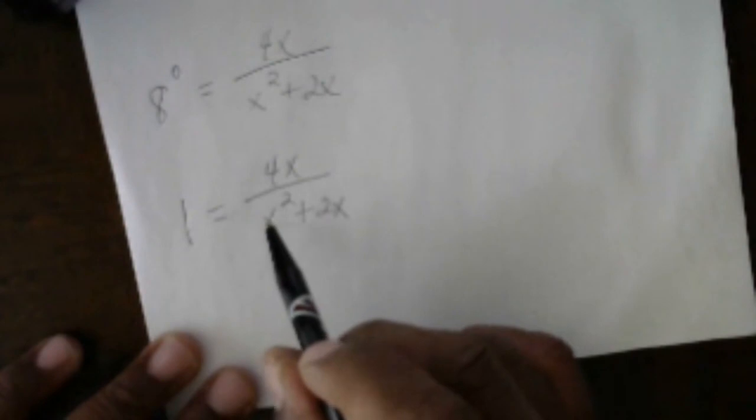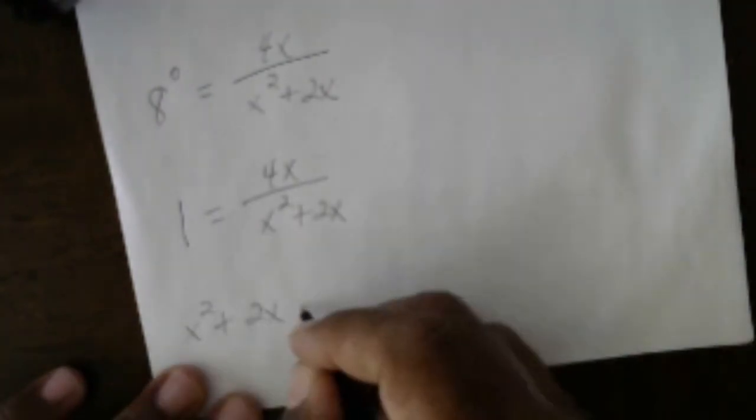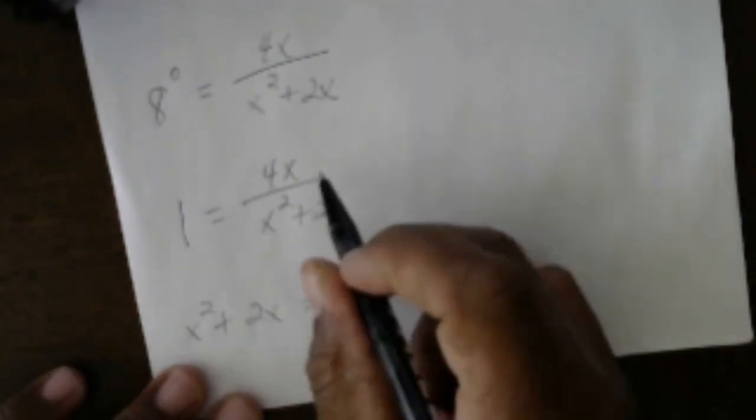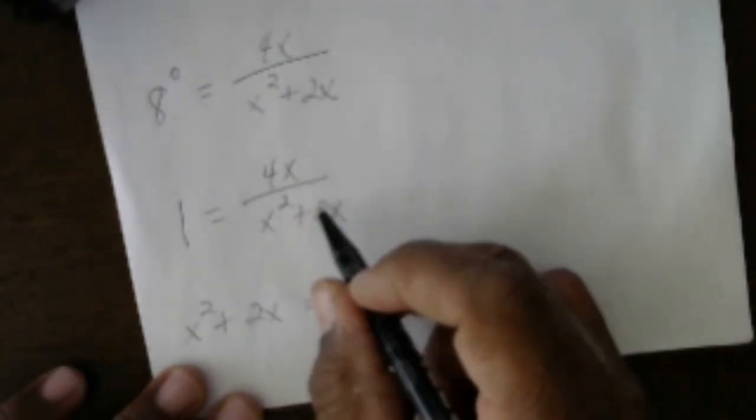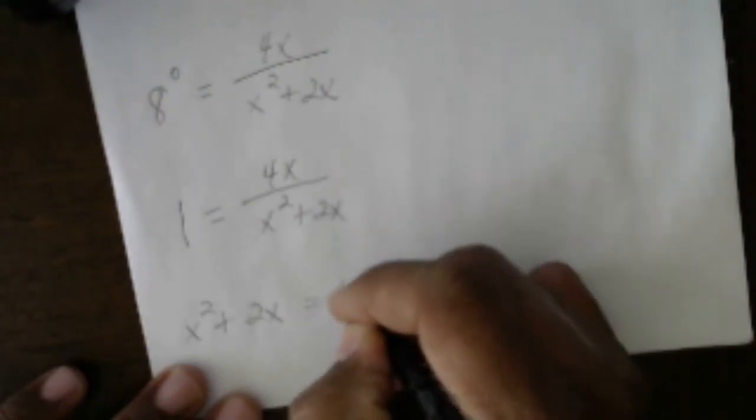The next thing I'm going to do is multiply both sides by x squared plus 2x. If I multiply my left-hand side by x squared plus 2x, x squared plus 2x times 1 would give me x squared plus 2x. If I were to multiply my right-hand side by x squared plus 2x, it would cancel out my denominator, so that would leave me with 4x.